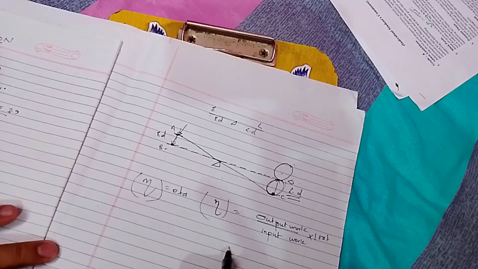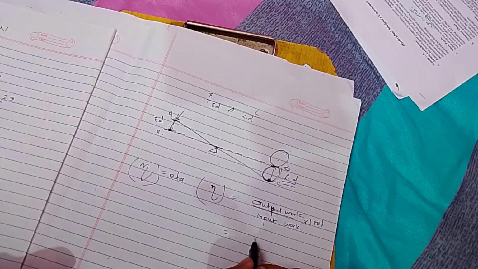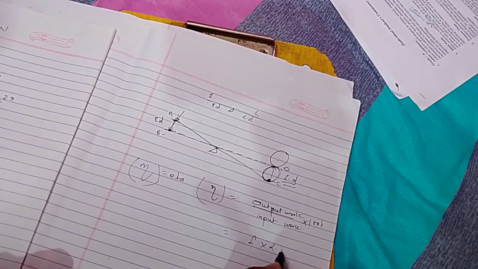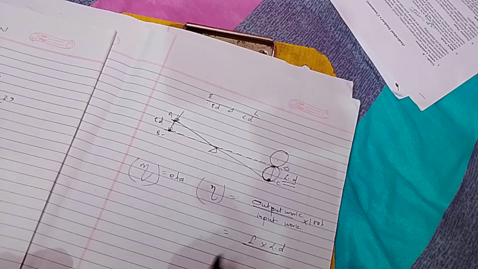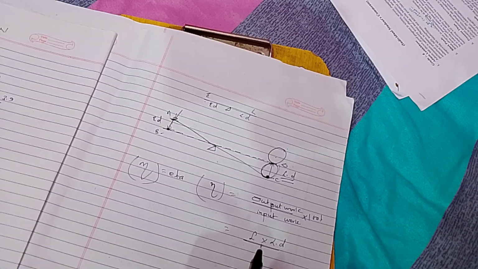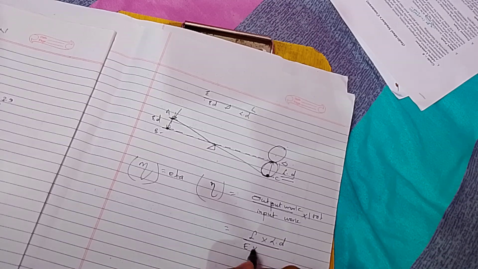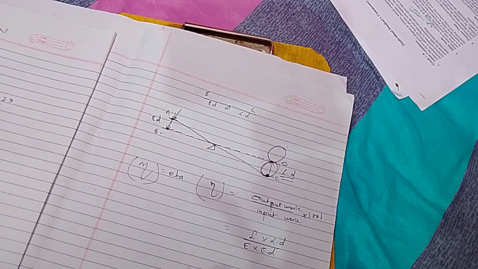So what is output work? It is the work done by a machine, which is given as load into load distance. Input work is the work done in a machine by the operator, the worker, which is given by effort into effort distance.